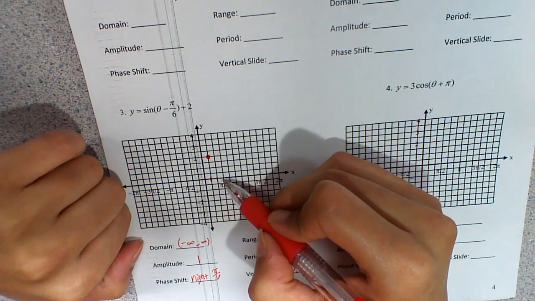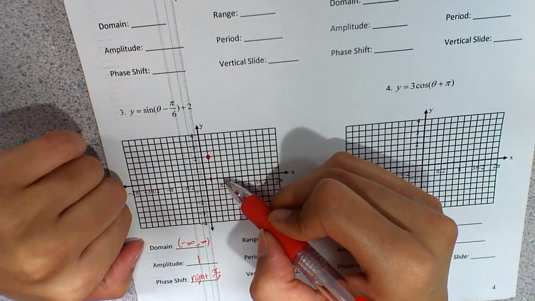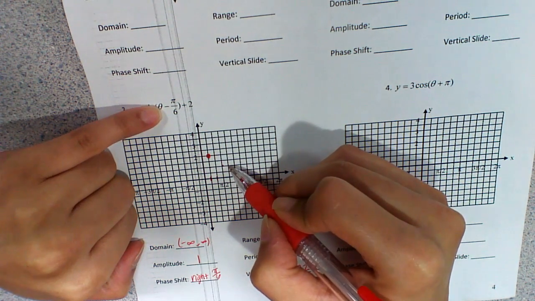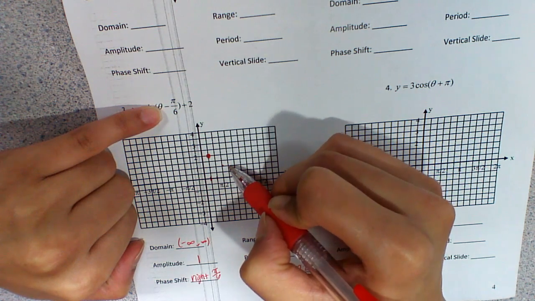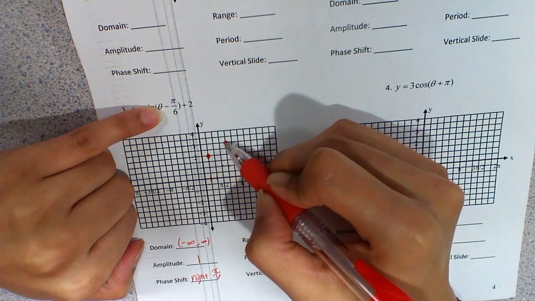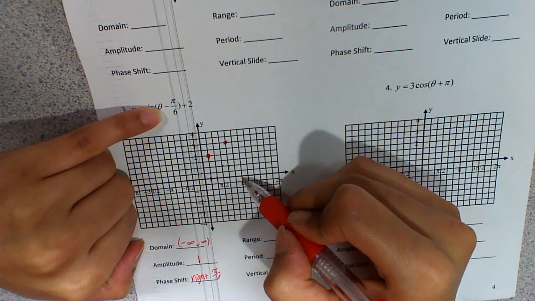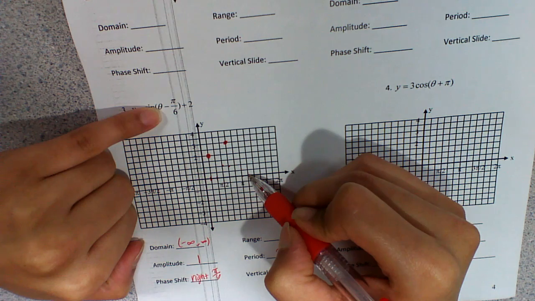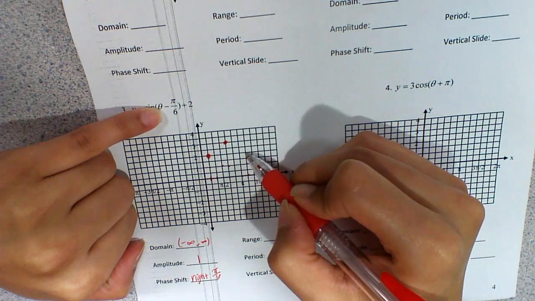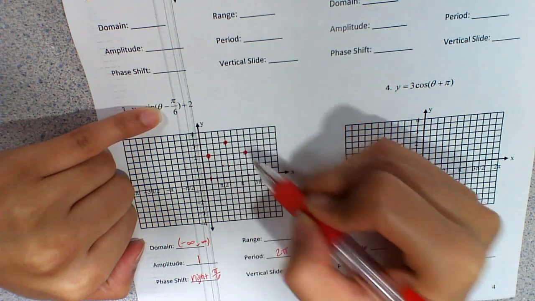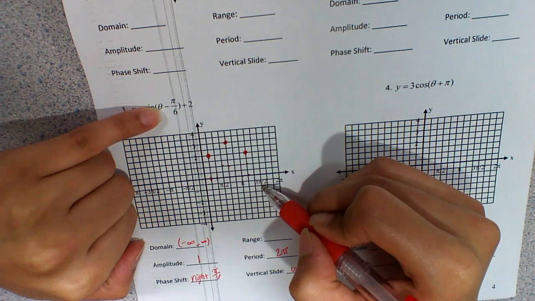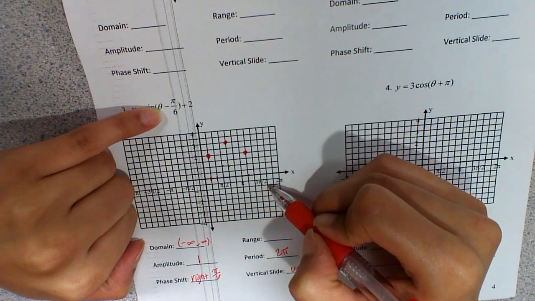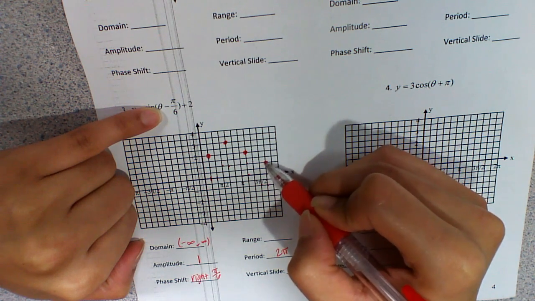For the sine function, pi over 2 is normally at 1. I need to go to the right pi over 6, so that's only right 1 mark, and then up 2. Pi is normally at 0. I'm going to go to the right pi over 6, right 1 mark, and up 2. 3 pi over 2 is normally at negative 1. I'm going to go to the right 1 mark, 1 pi over 6, and up 2.